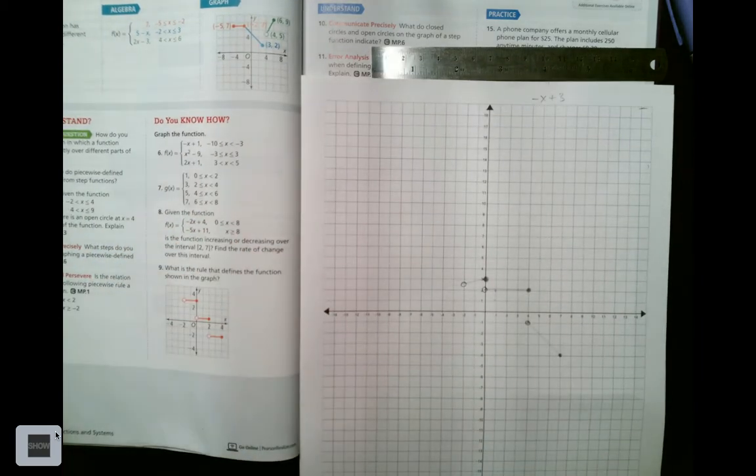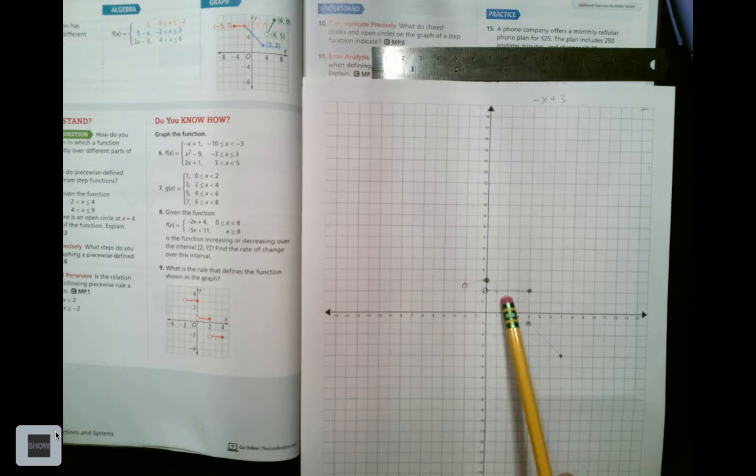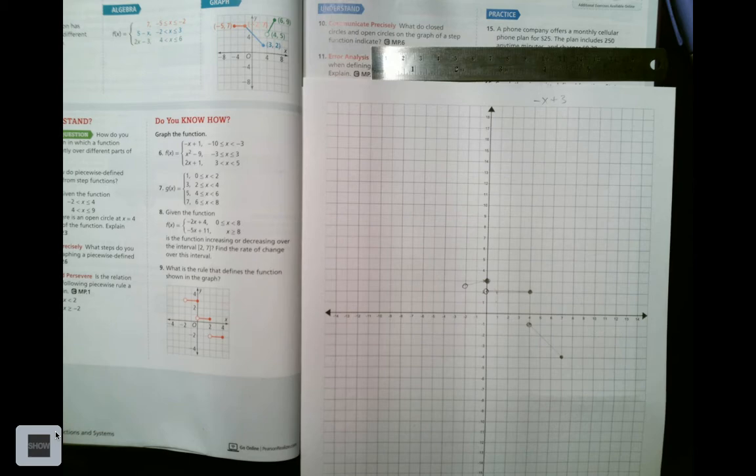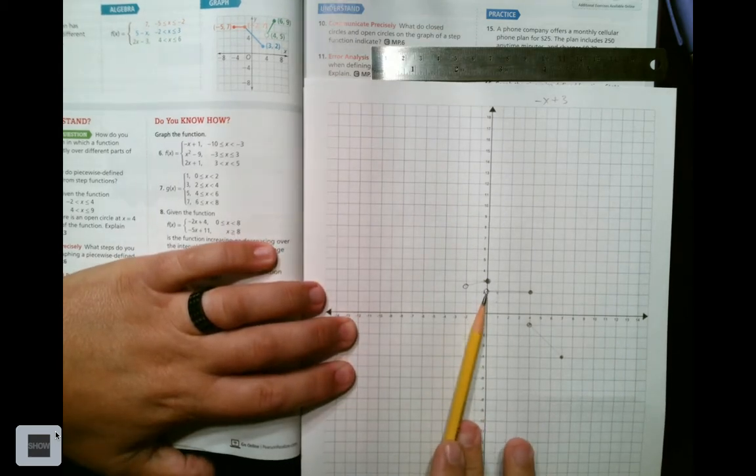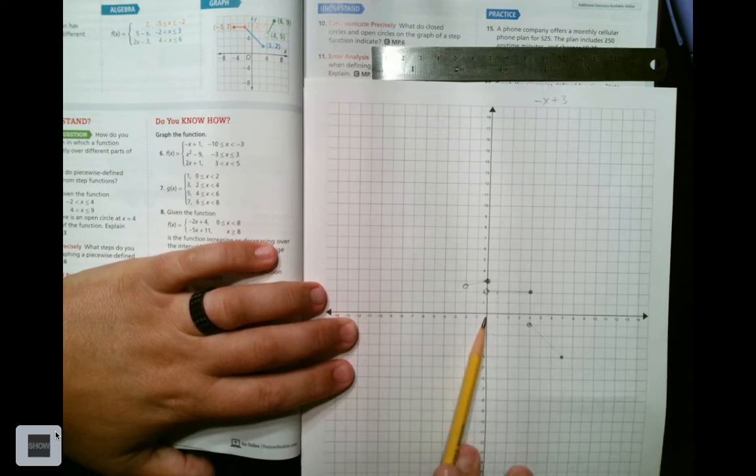So there is that picture. There's my first equation. There's my second. There's my third. One thing I really want to point out that I'm sure you already know, notice that these equations technically overlap. Well, I should say they look like they overlap, but technically they don't. Whenever they hit the same x value of 0, notice one is filled in, one is not.